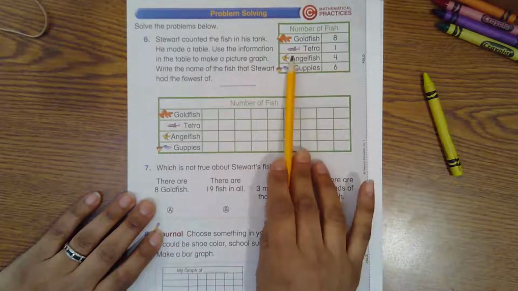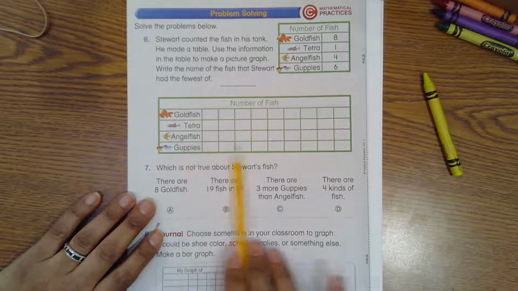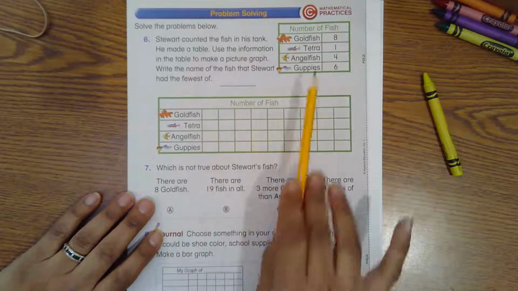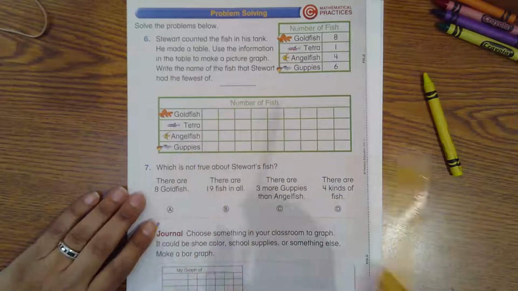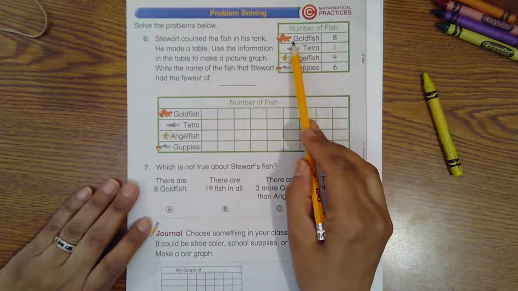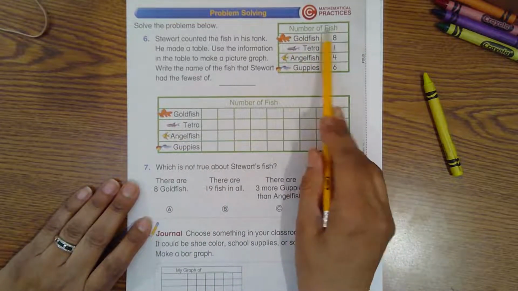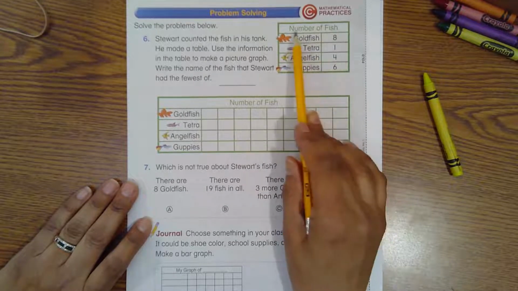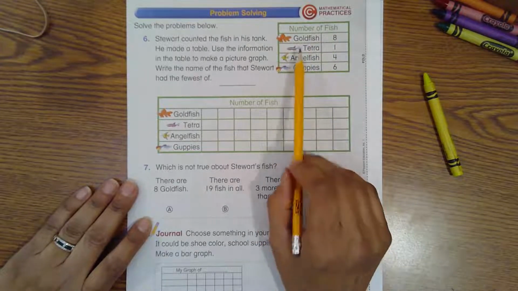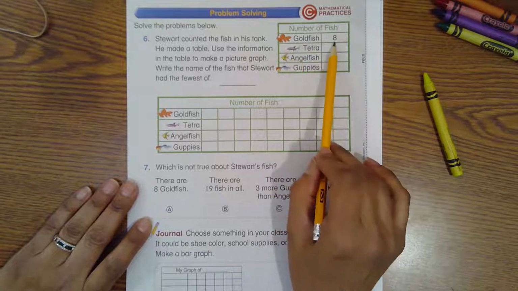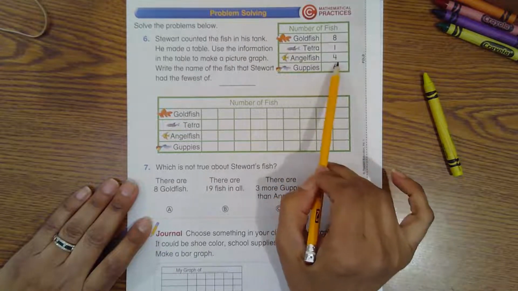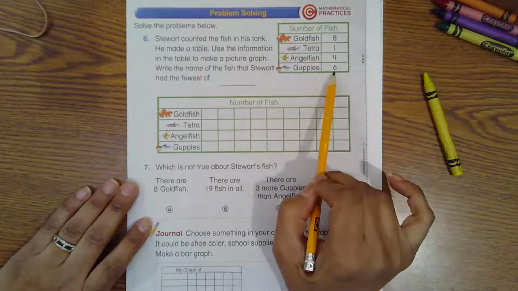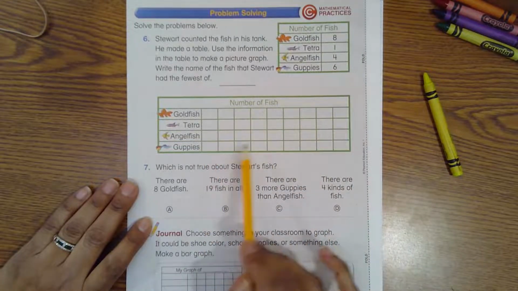This is a table, and this is the graph that I need to use to fill this picture graph. So this is the information here. We have number of fish, that's the name of the graph or the chart. So the chart is talking about number of fish. Goldfish, he has 8. Tetra, he has 1. Angelfish, he has 4. Guppies, he has 6. So we need to draw these.